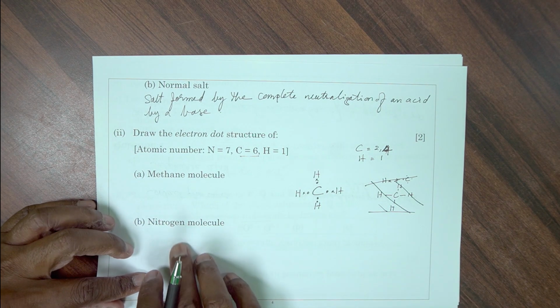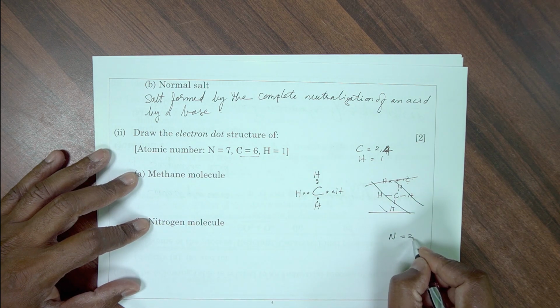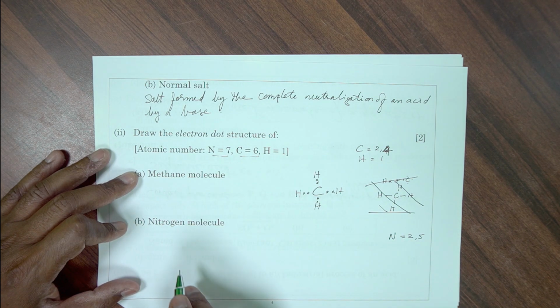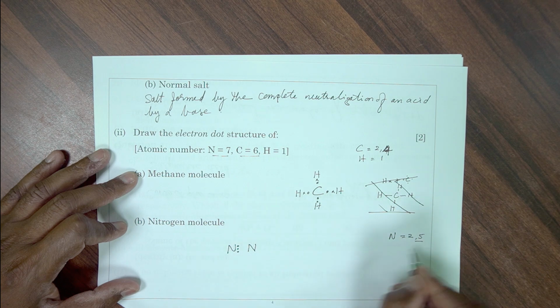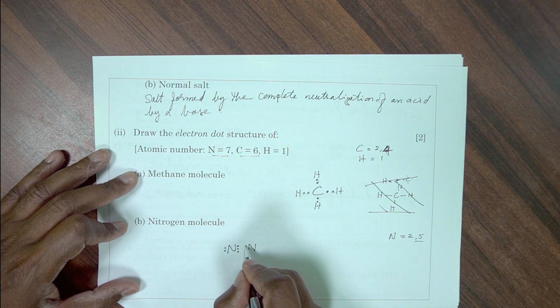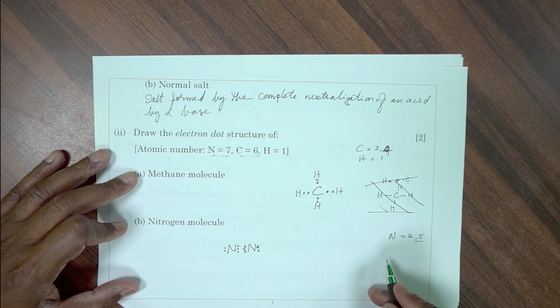Okay, and then the nitrogen molecule. Nitrogen has the electronic configuration of 2, 5. Totally 7 electrons here we have. A molecule of nitrogen is formed by 2 nitrogen atoms. Nitrogen has 5 valence electrons as we see here. So 2 electrons this side and 3 on this side. Why 3 on this side? Because there will be 3 bonds formed. That is how it forms the octet. 3 and 3 is 6, plus 2 is 8. This nitrogen also has 3 and 3 is 6, plus 2 is 8. So this is the correct nitrogen molecule.